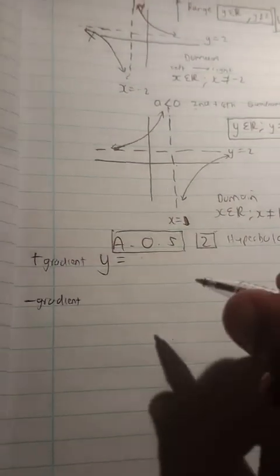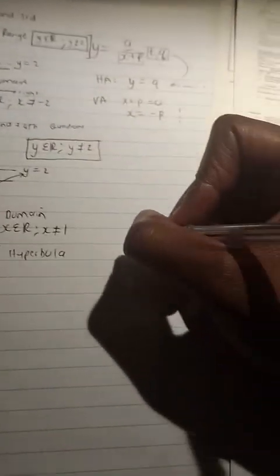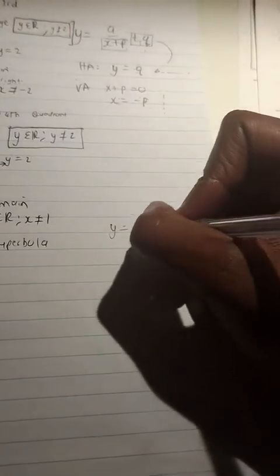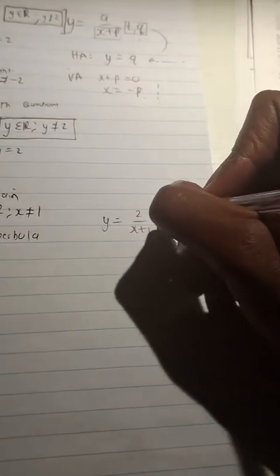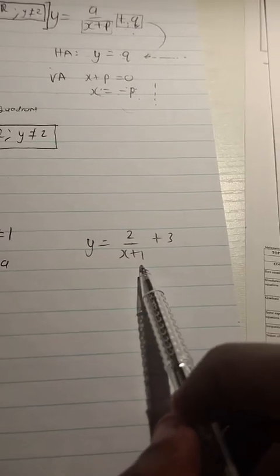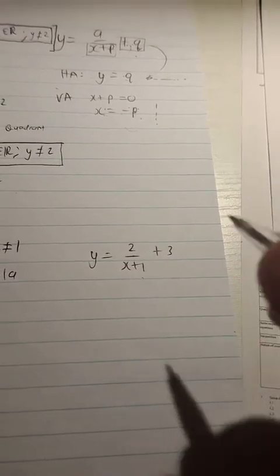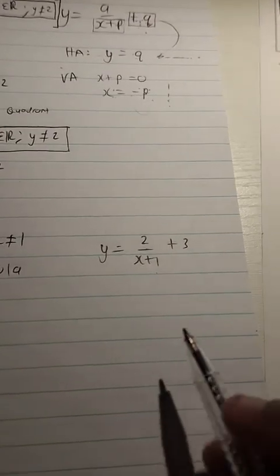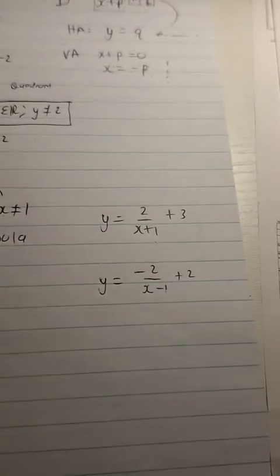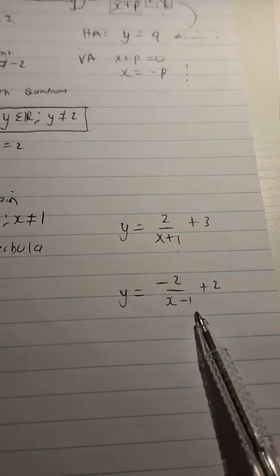And so generally, let's say this is the equation that we have for our hyperbola. I just want to write down an equation of a hyperbola. Can you see this equation of the hyperbola? I hope it's clear for all of you. I want you to see both of these.